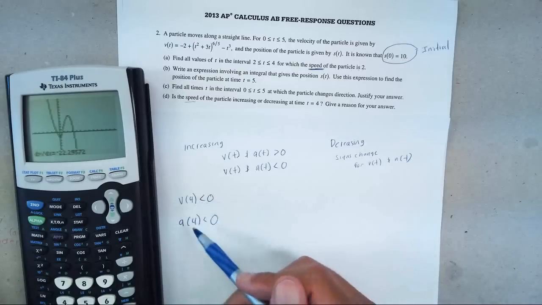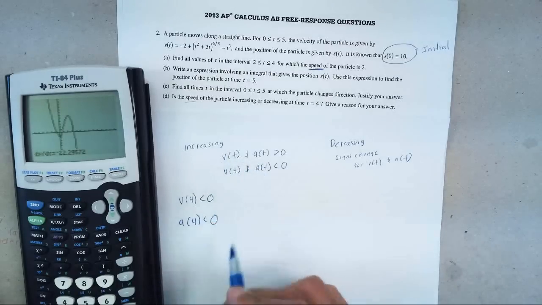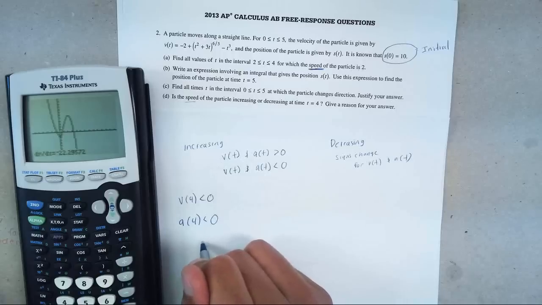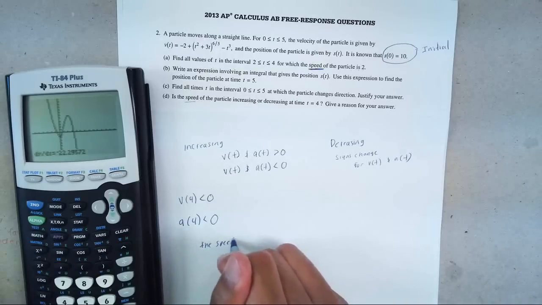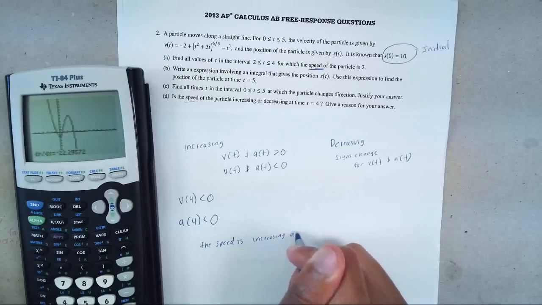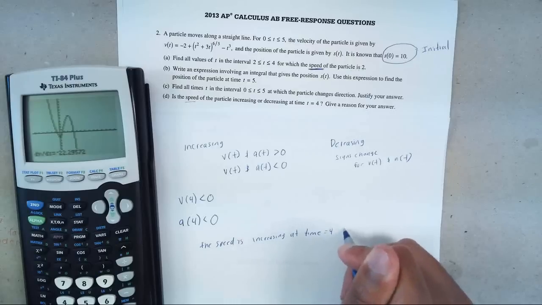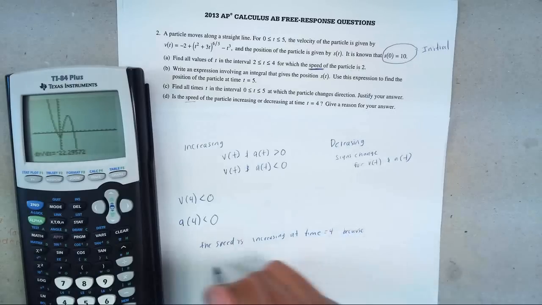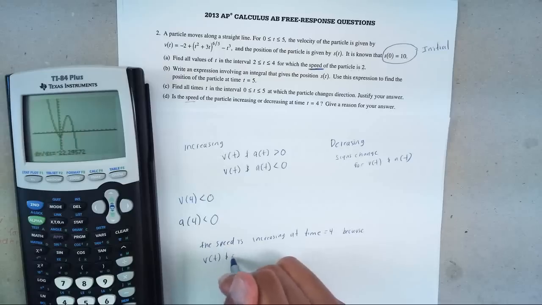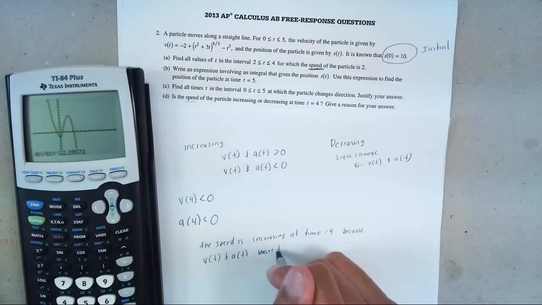Whenever your acceleration and velocity are both the same sign, that means it's increasing. So then you just have to say the speed is increasing at time t equals 4 because velocity and acceleration have the same sign.